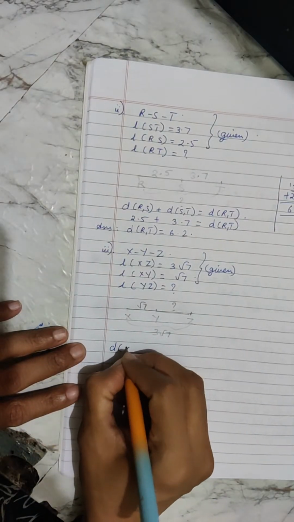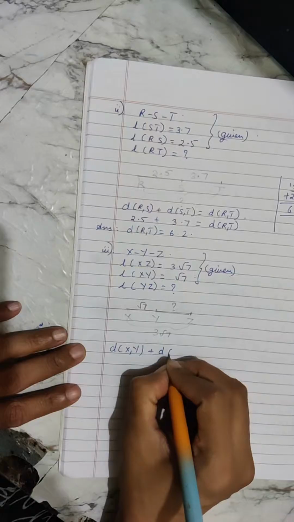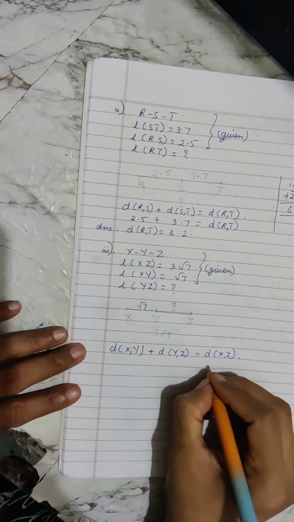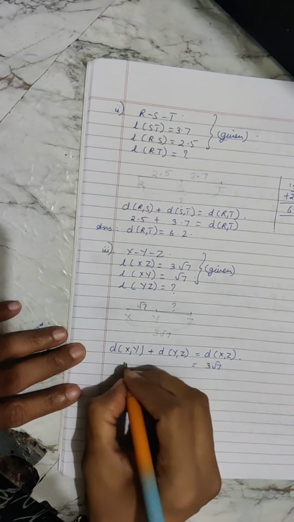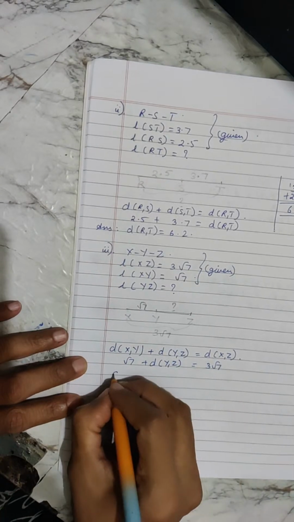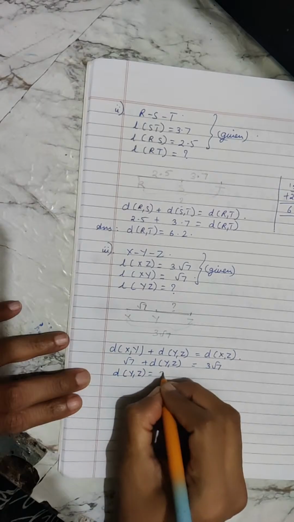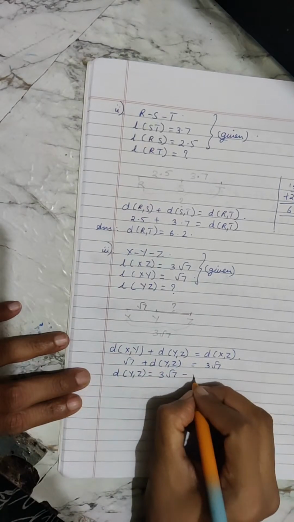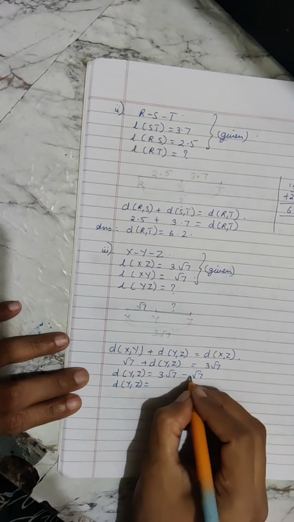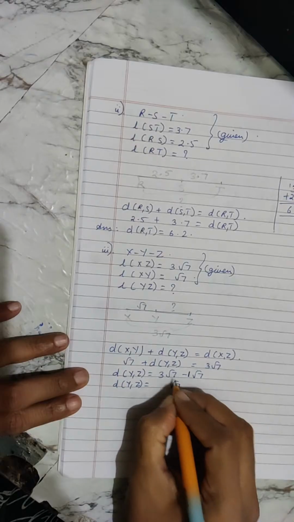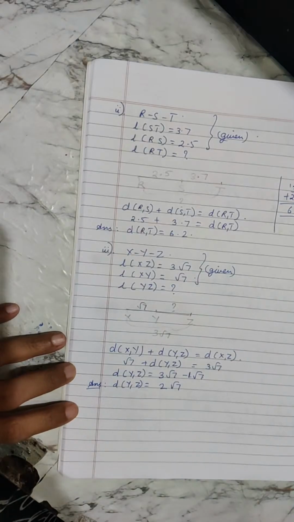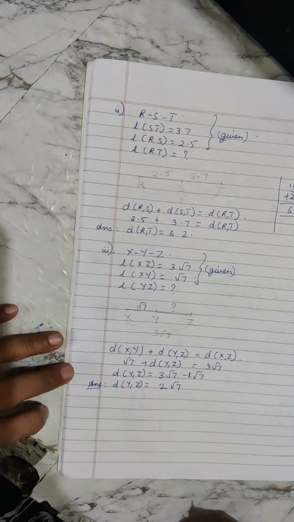So distance XY plus distance YZ is equal to distance XZ. XZ is 3 root 7. XY is root 7. We have to find YZ. So distance YZ will be 3 root 7, this comes here, it becomes minus root 7. So there is nothing written here, means 1. So I'll take root 7 common and 3 minus 1 is 2. So the answer will be 2 root 7.